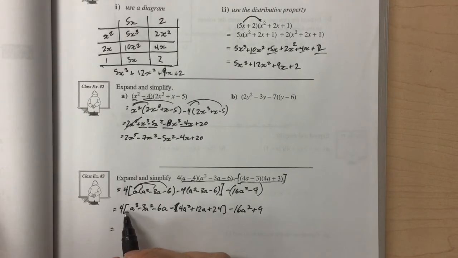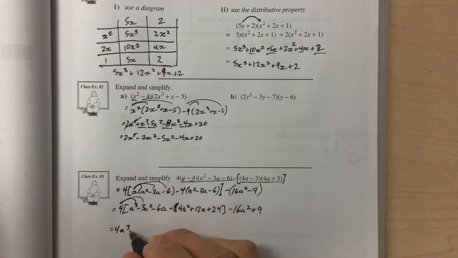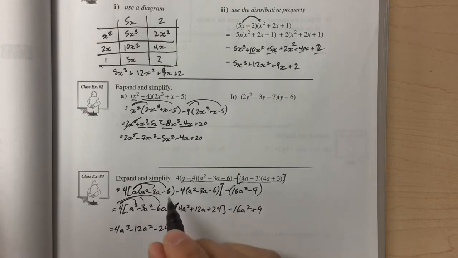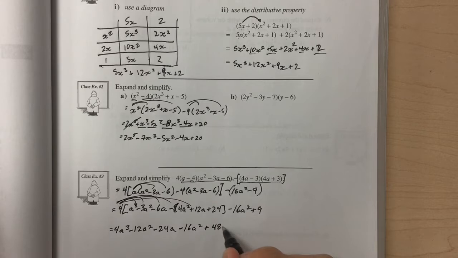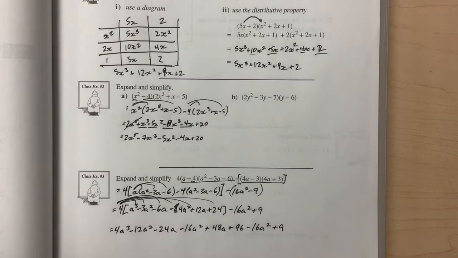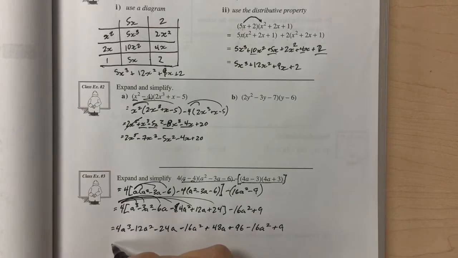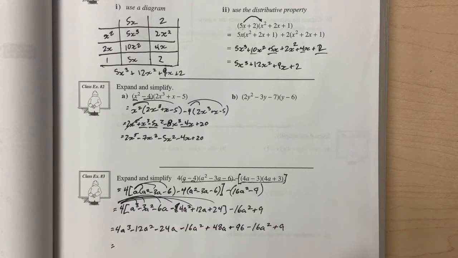Now I can multiply everything in here by this 4. That will give me 4a cubed, so 4 times a cubed, minus 12a squared, minus 24a, minus 16a squared, plus 48a, plus 96, minus 16a squared plus 9. So a lot of terms that we're dealing with here. This is where it's good to use these arrows so you don't get confused about what you're multiplying and distributing.